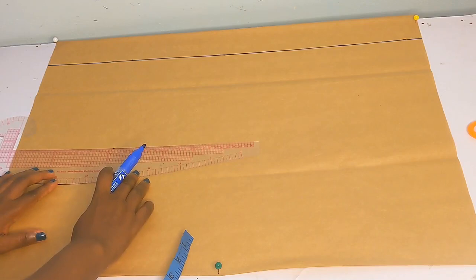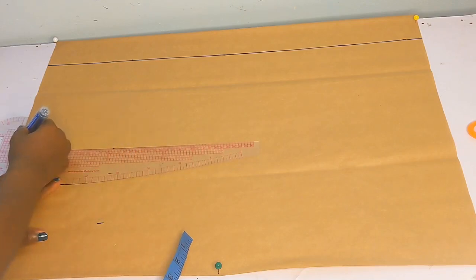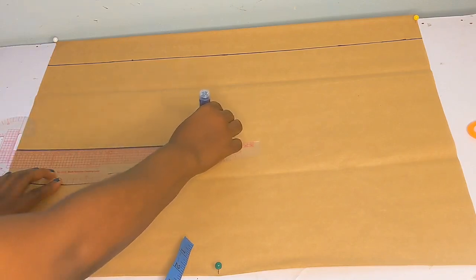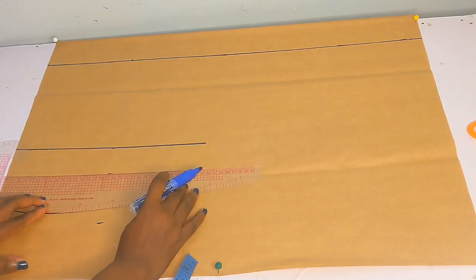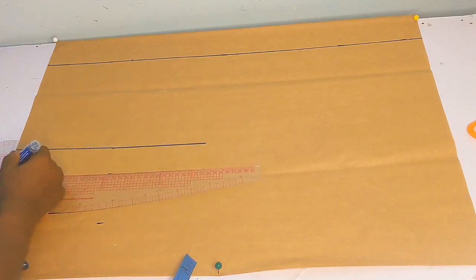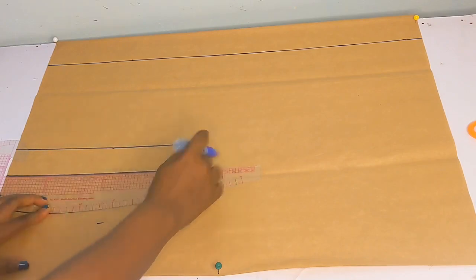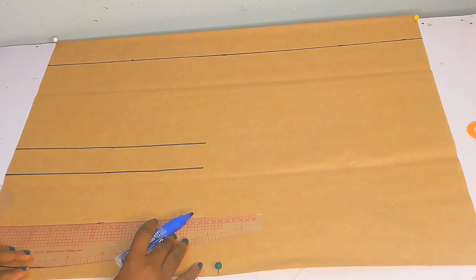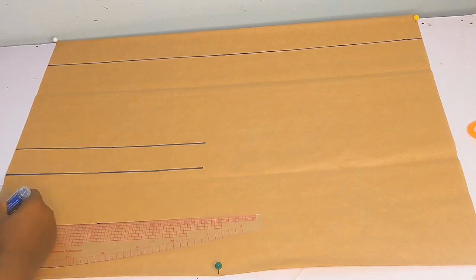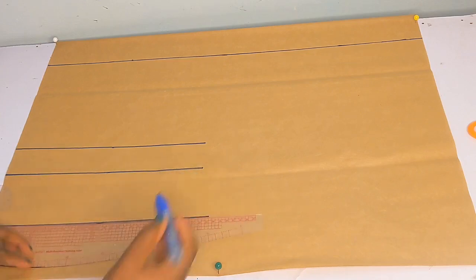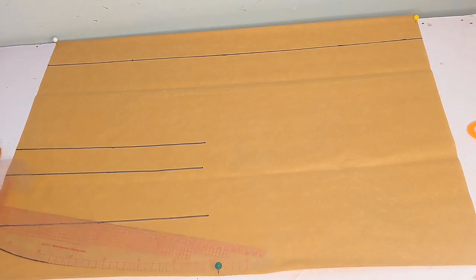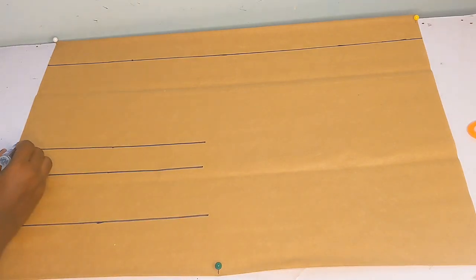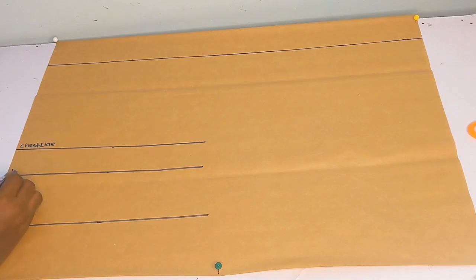So I went ahead to mark those measurements as you can see in the video, and I'm going to be extending the lines out. The shoulder to the chest line for this client is 8 inches, then the shoulder to the bust point is 10 inches, shoulder to the under bust is around 13.5, and the shoulder to the waistline was 17 inches. So you are going to go in to label all your patterns like I am doing in the video.